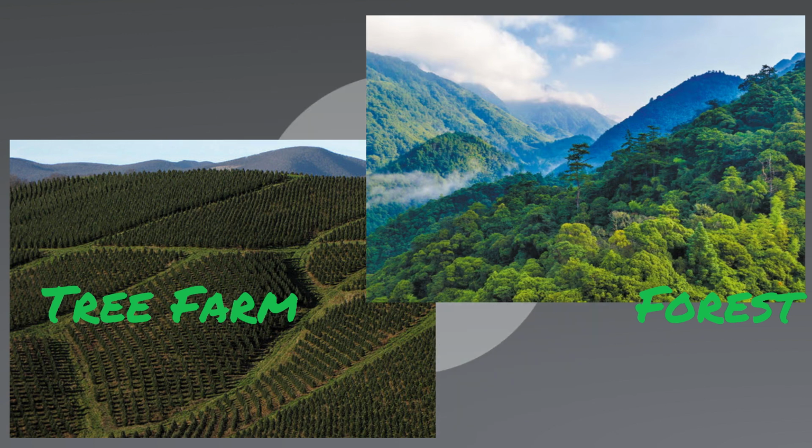Tree farms, that is their main reason, is to provide product to people. And forests sometimes still do provide product for people, but really their main reason is to take care of our soil and our air and our wildlife.